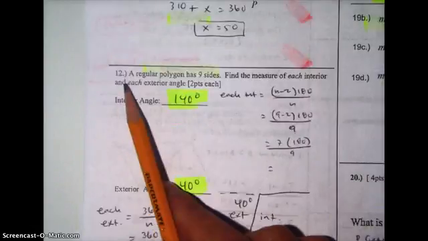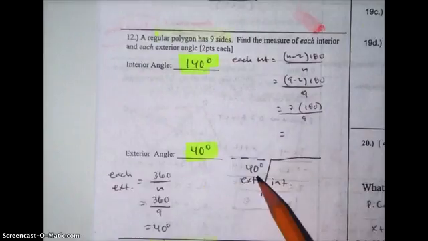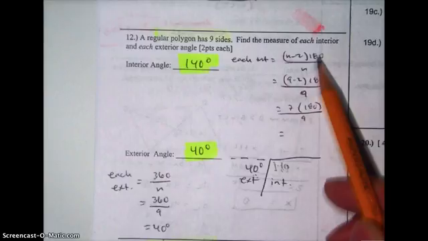Question number 12. A regular polygon has 9 sides. Find the measure of each interior and each exterior angle. So when you're doing this problem, I recommend doing the exterior angle first. If you know that it has 9 sides, 360 divided by 9 is 40. And then you can just do the supplement of 40, which is 140. If you want to do each interior angle, you can do (n minus 2) times 180 over n. The reason why I don't use this formula is because it's a lot longer.